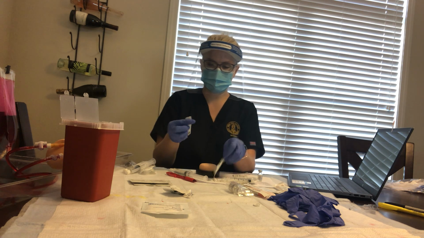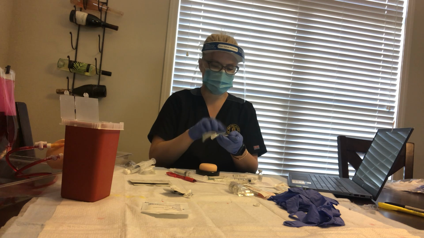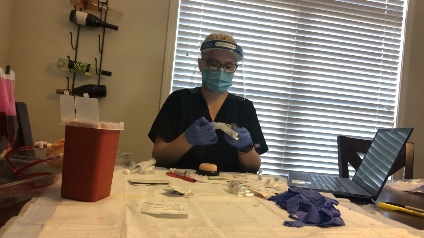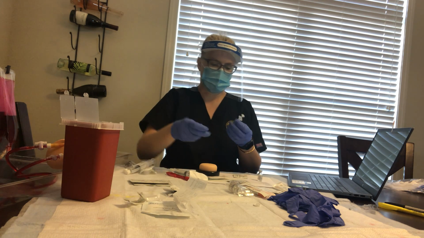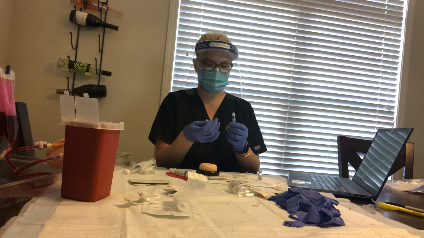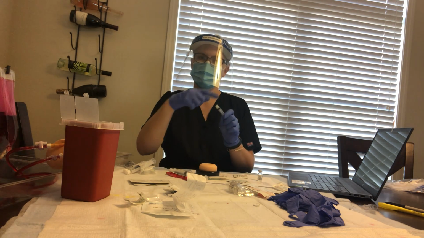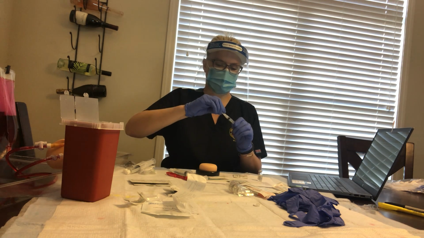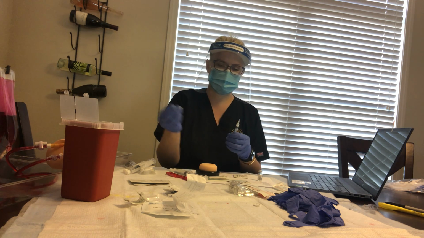And then I will need my blunt tip needle and my empty syringe. So then I could take a new alcohol swab and clean the top of this, but we're limited on supplies, so I won't do that for this.